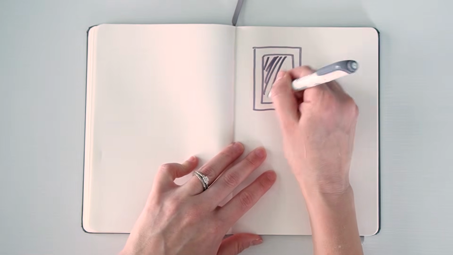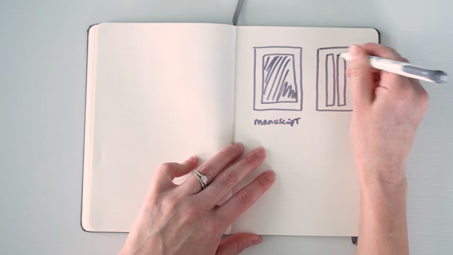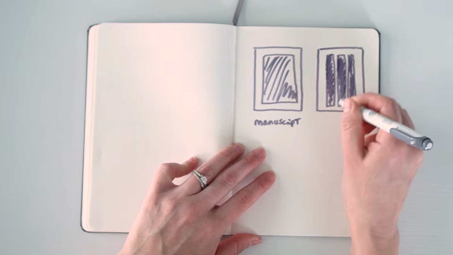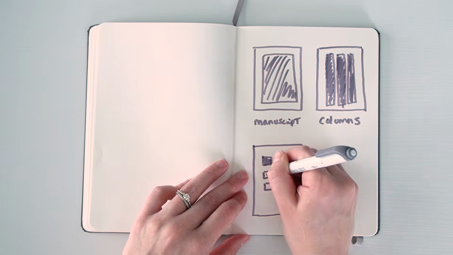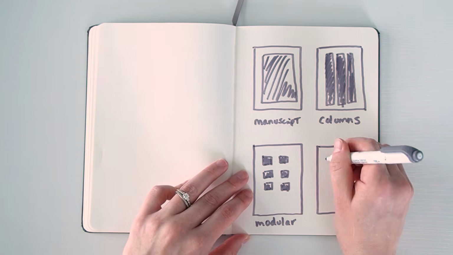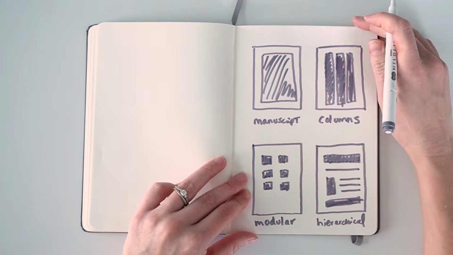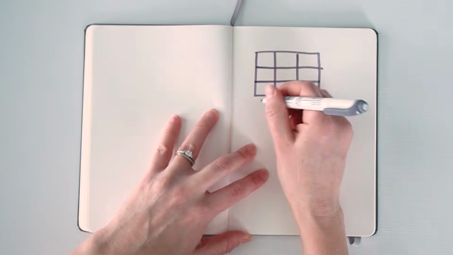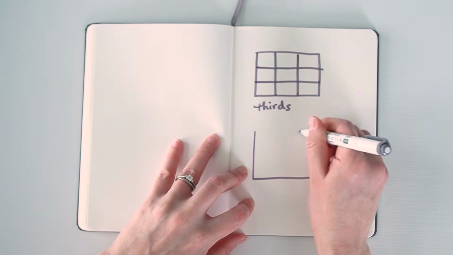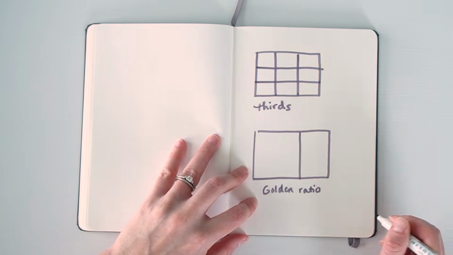Now I'm going to have you drawing the different grids so you can get a feel for them yourself. You're first going to be drawing the manuscript grid. Then you're going to draw the columns grid. Then you're going to draw the modular grid, followed by the hierarchical grid. Then you're going to do thirds, where you're going to divide a rectangle into thirds vertically and horizontally. And then the golden ratio, where you're going to put a line in the estimated location where you're creating a square on the left and a rectangle on the right.